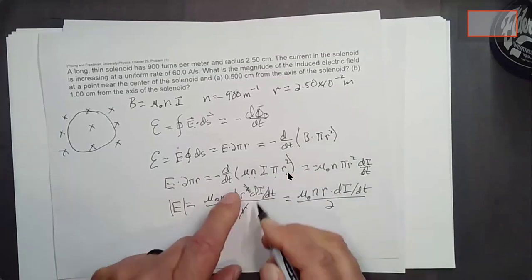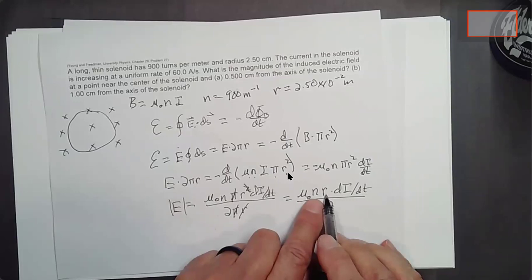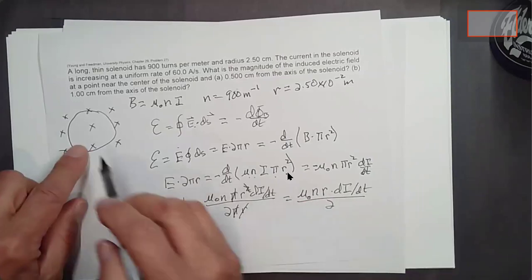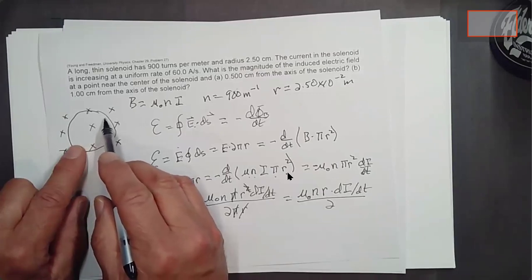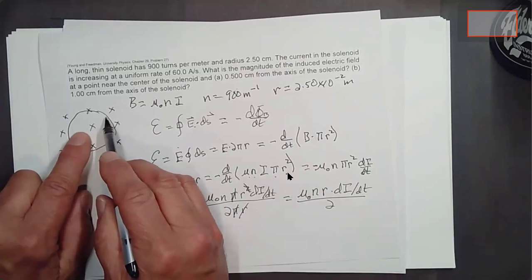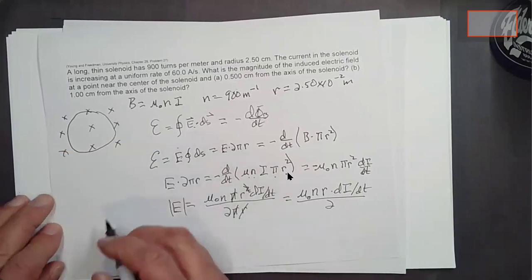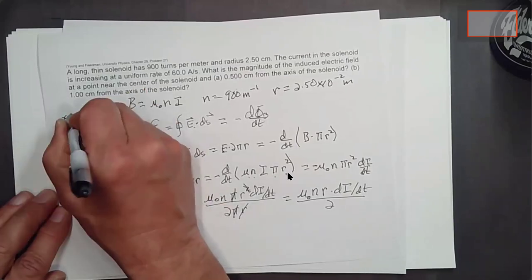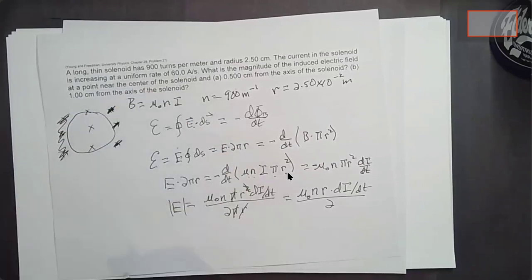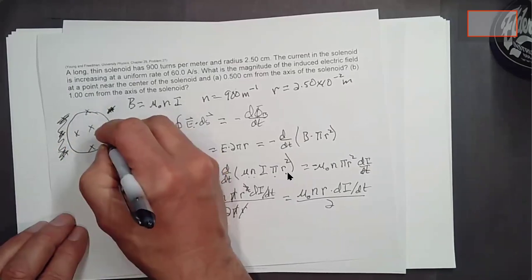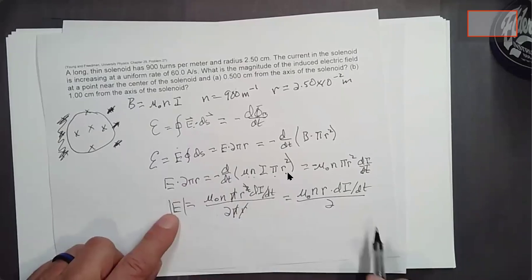Yeah, R squared over R just leaves me an R. But here's the thing. The electric field strength in here increases linearly. It'll be 0 at the center, and it increases linearly, steadily, as you move out toward the edge of the solenoid. Once you get outside the solenoid, actually, in this case, there is no magnetic field outside the solenoid because it's restricted to the interior of the solenoid. But that electric field increases linearly.